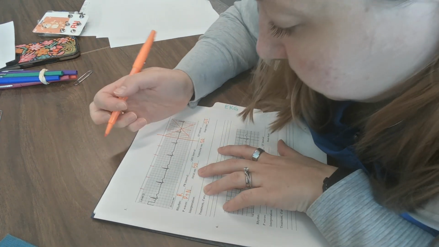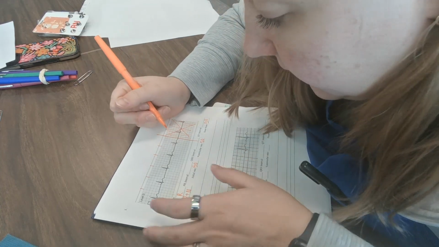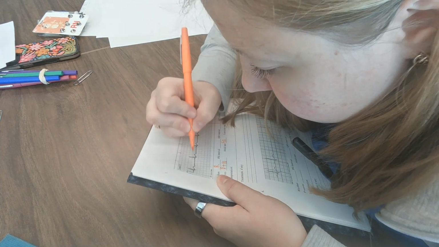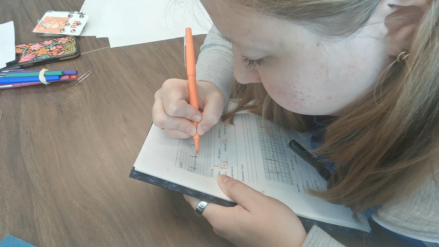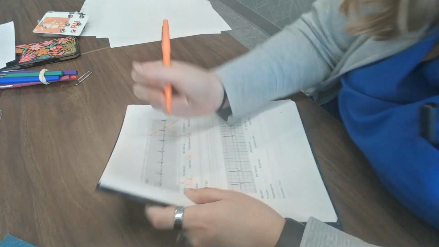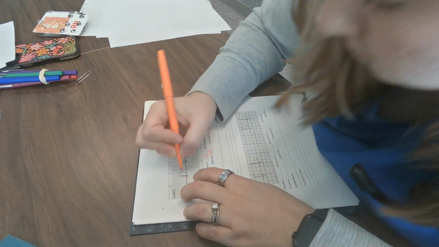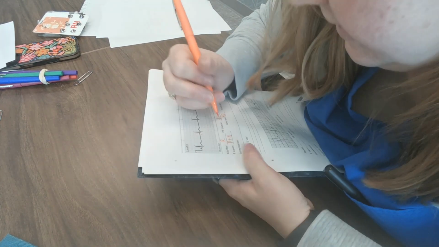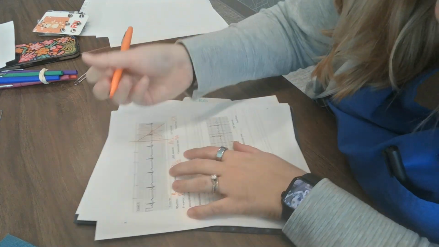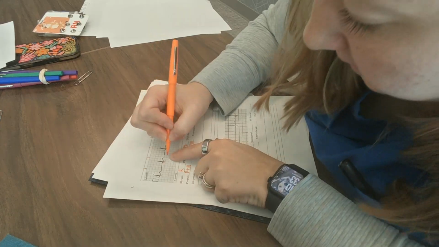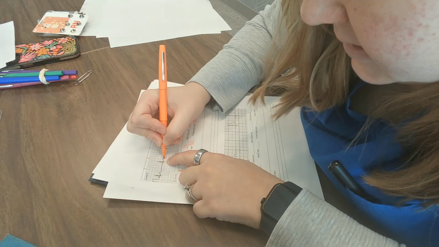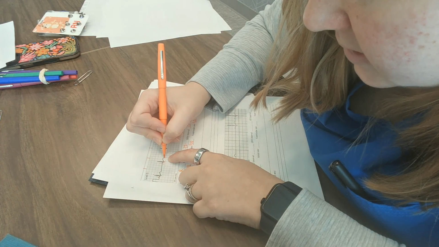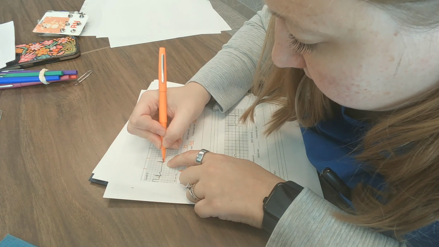I'm going to go on here and try and find a P wave that starts on a line. This one does. So that is going to be 1, 2, 3 small boxes, so 0.12. My QRS is going to be 1, 2, 3, 3 small boxes, so that is also 0.12. Then my T wave ends all the way out here. So that's going to be 1 full box plus 4 small boxes. So, and then plus 2 small boxes.